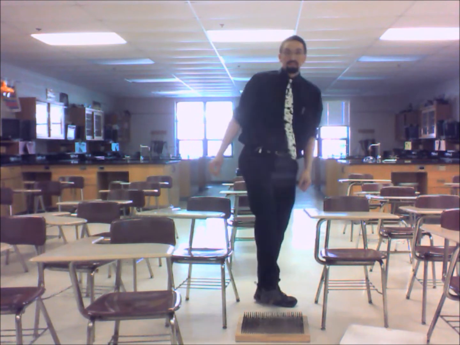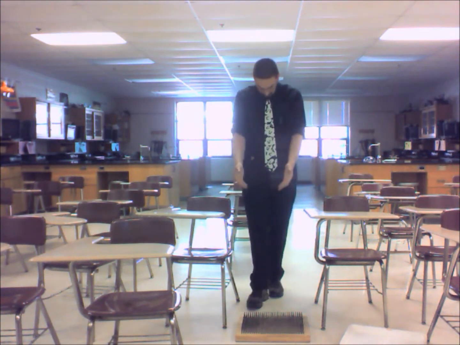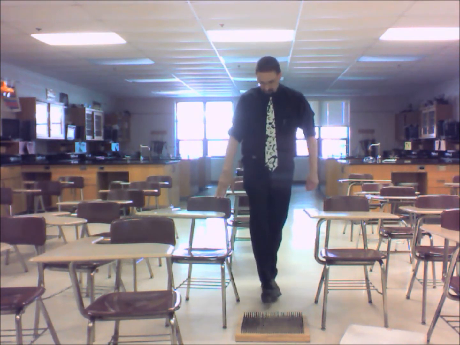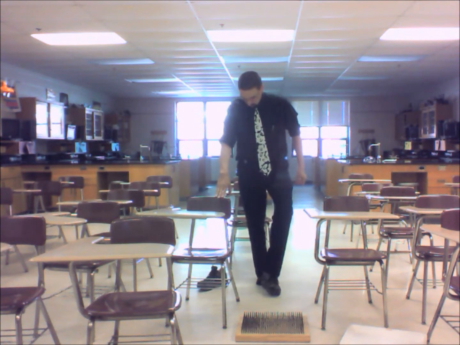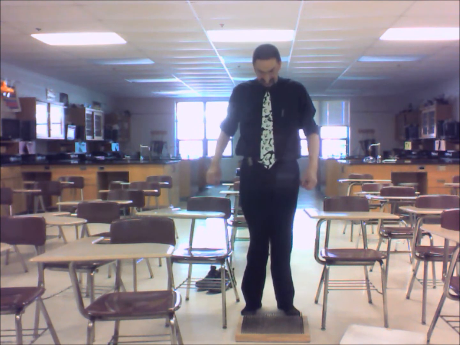Okay, just to show that we're not mousing around here, this is my demonstration on pressure. I have my bed of nails here, and no shoes on. And remember, stepping on one nail means a lot of force over a very small amount of area. That's a huge amount of pressure, which means ouch.